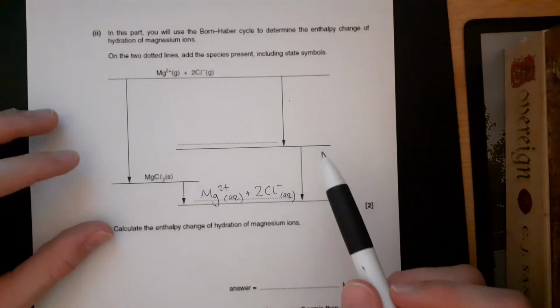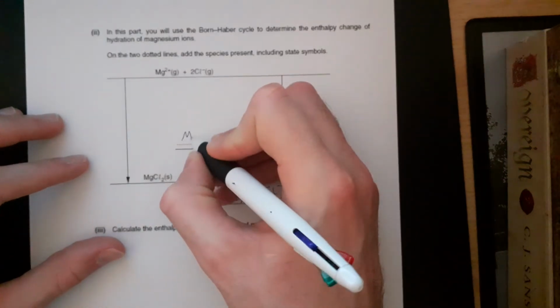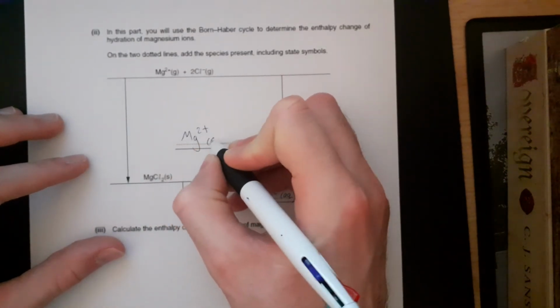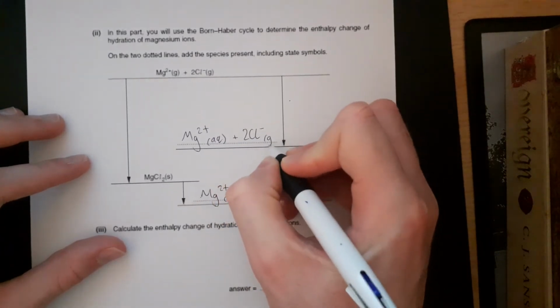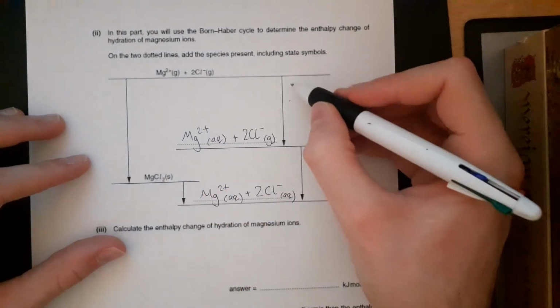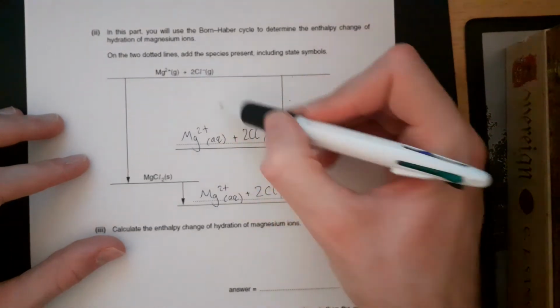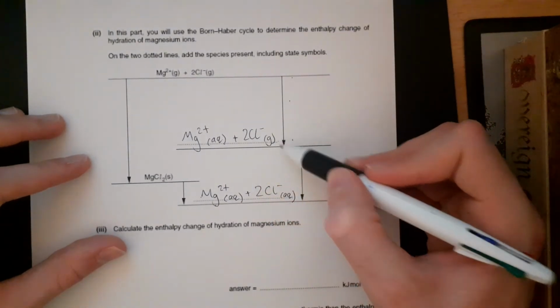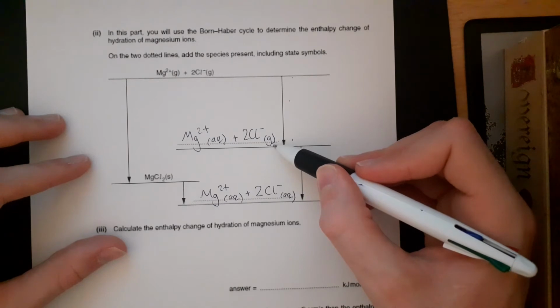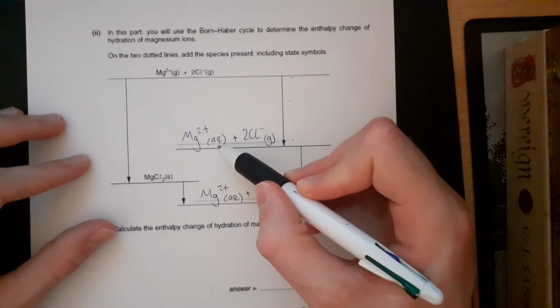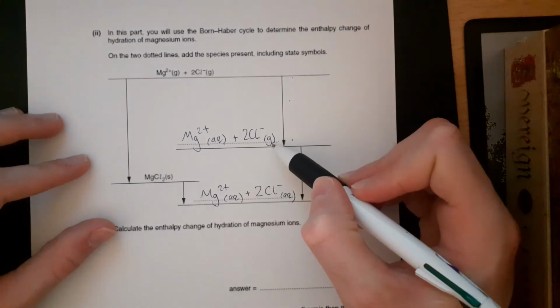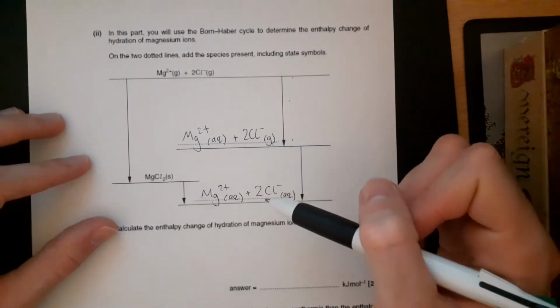It doesn't matter. So I'm going to put magnesium as an aqueous ion here, and I'm going to have my chloride ions still as gases. So that this process then represents the hydration of magnesium, and this process represents hydration of chloride. But I could do this the other way around. You could have magnesium ions as a gas and chloride ions as aqueous. As long as you've got one of each, it doesn't matter which way around.